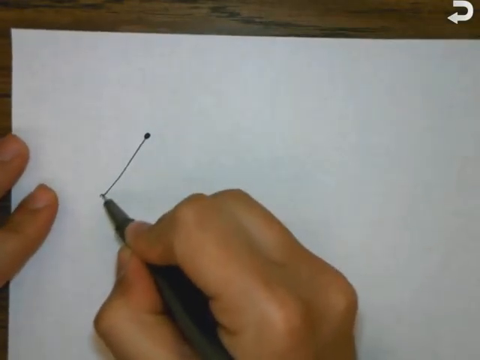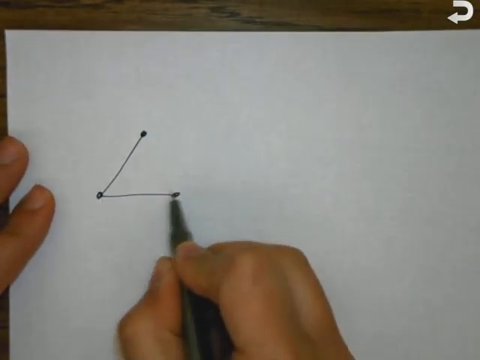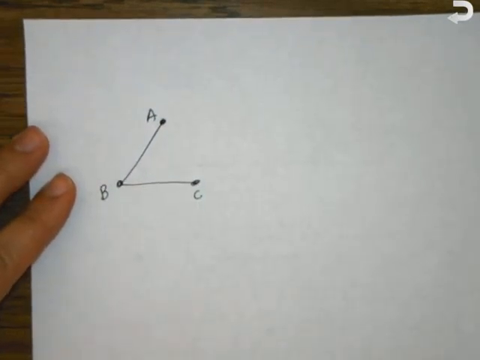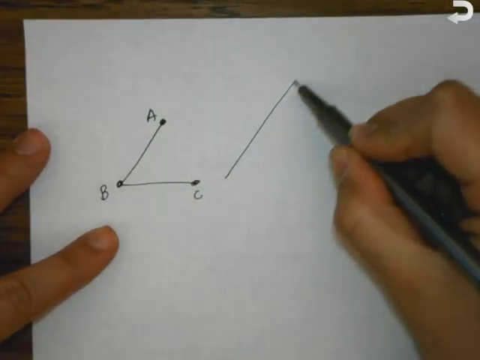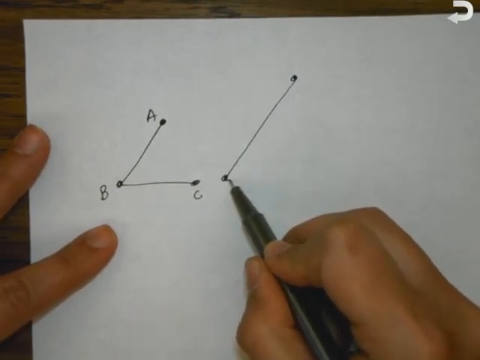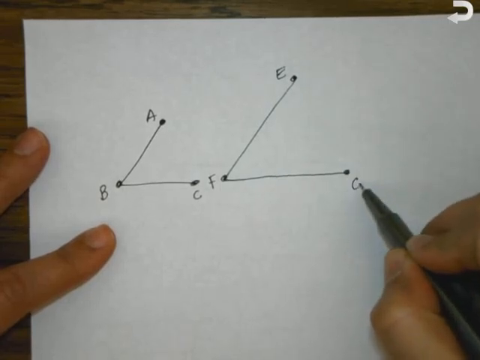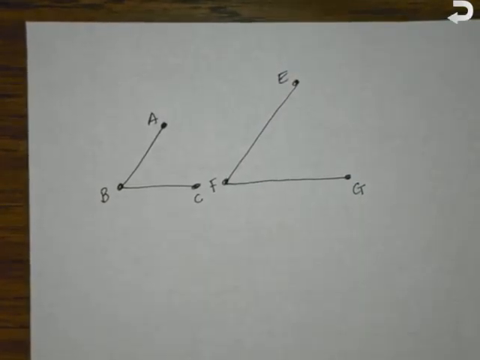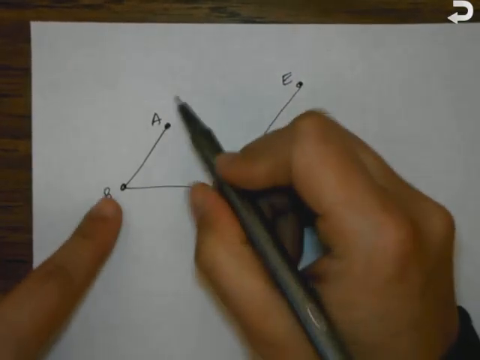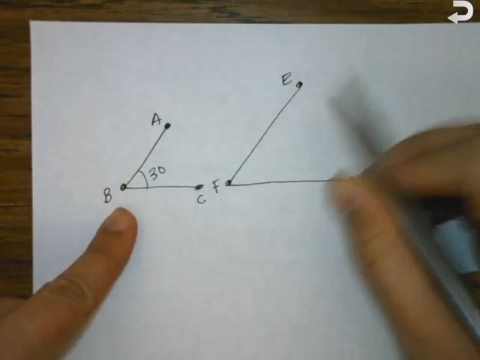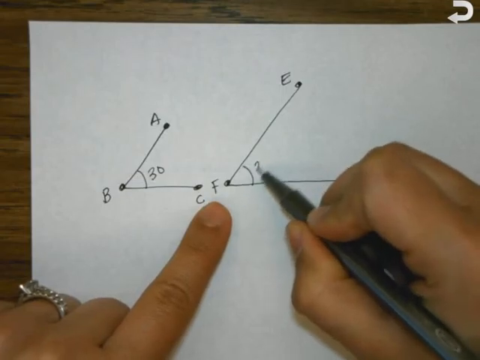Let's call it ABC. And then I give you this guy. We'll call it EFG. Now, say I tell you that angle ABC is 30 degrees, and the angle EFG is also 30 degrees. Are the segments the same length?